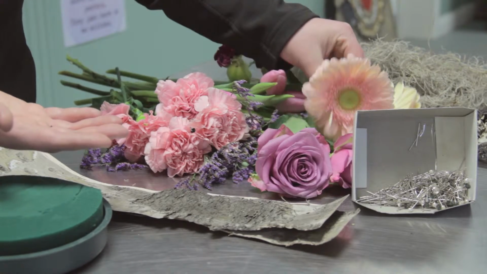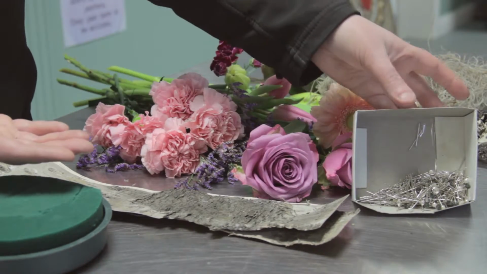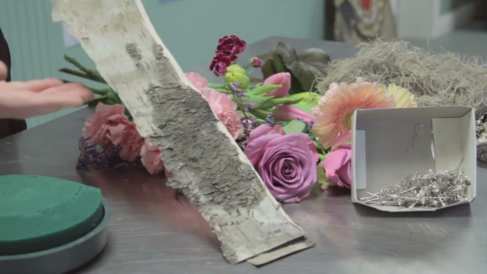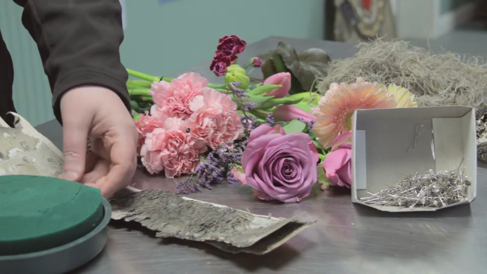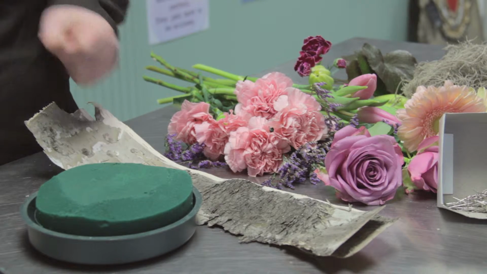I've also got some Germanis, some nice cool water roses. I've got some pins, some silver bark sheets, and I've got a small posy pad. You can actually use any container for this design. You don't necessarily have to use just the posy pad, but maybe have a look at some of the images of the items below, and you can see a range of designs, maybe on a wreath ring or other mechanic.